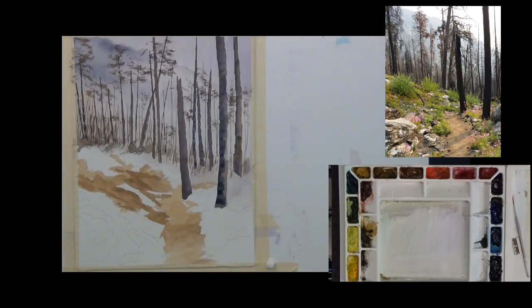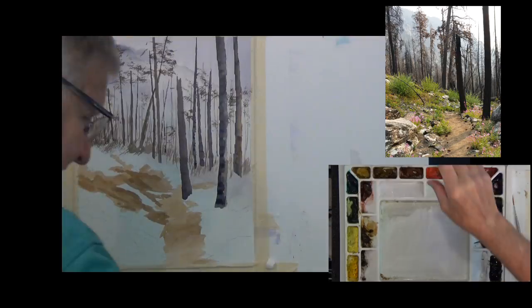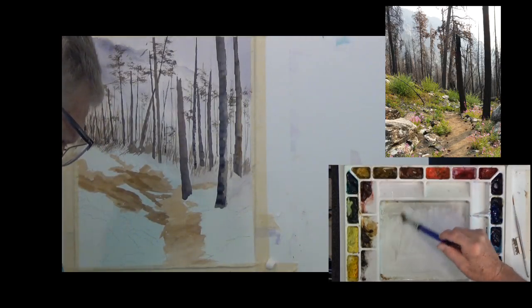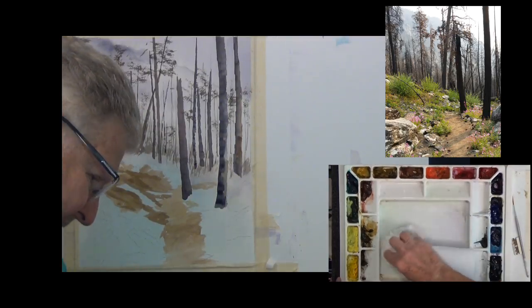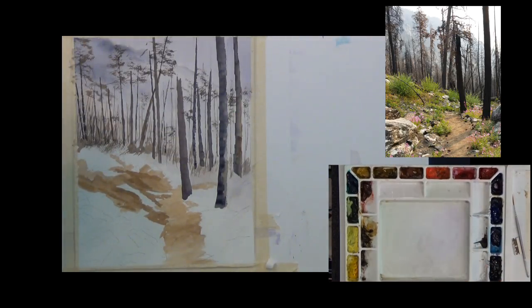Okay, I think we're ready to put some finishing touches on this job. The grasses, I still got too much dirt in here. Get this mud out.